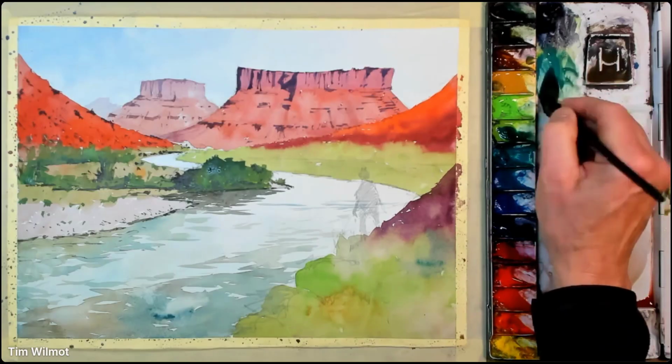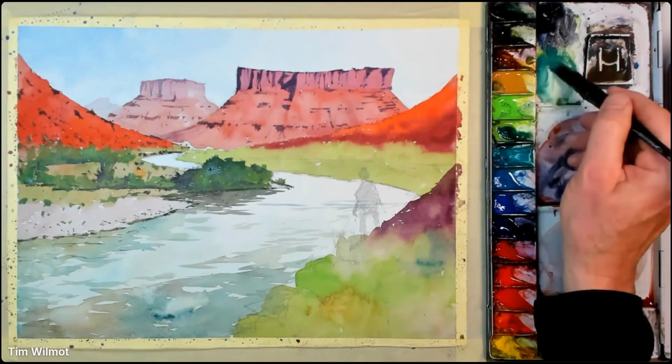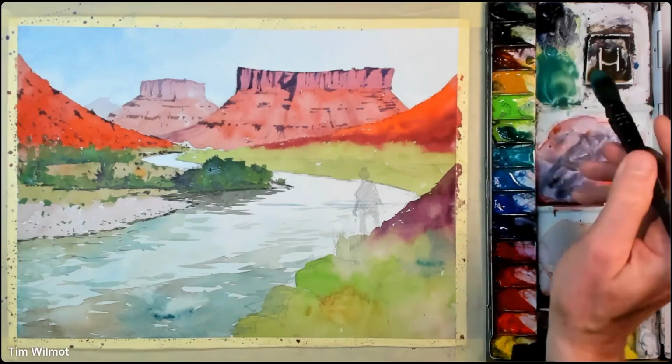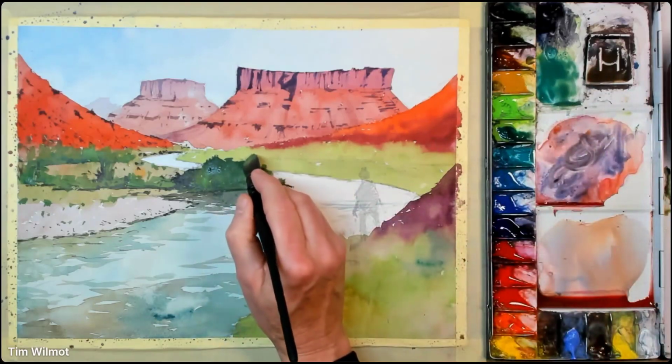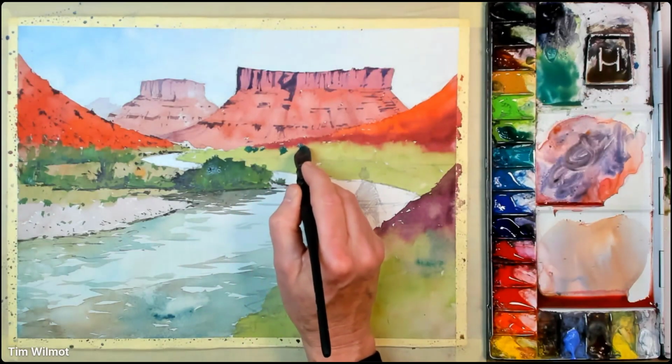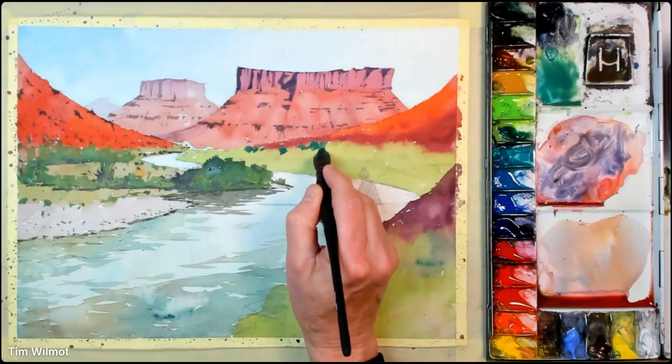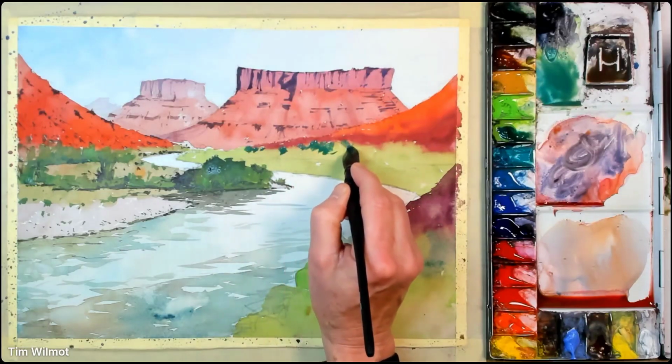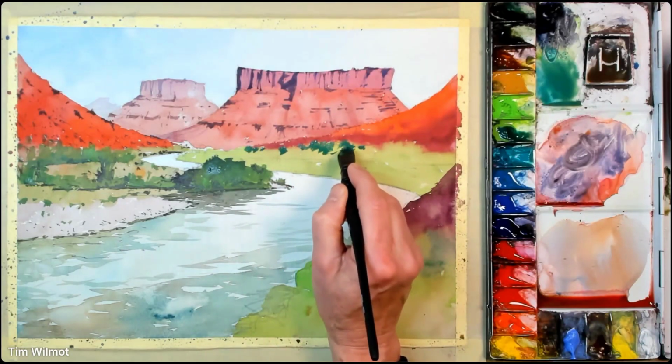Cobalt green. And just a few little blobs.